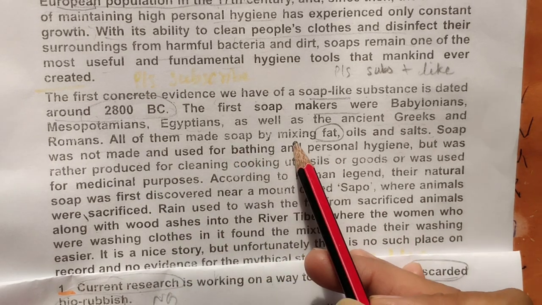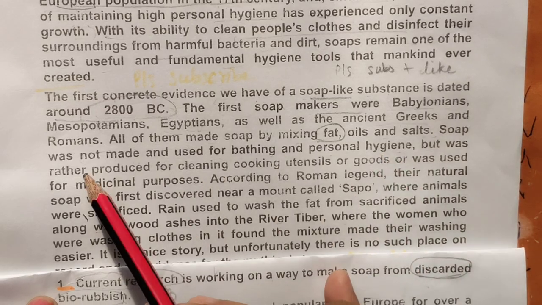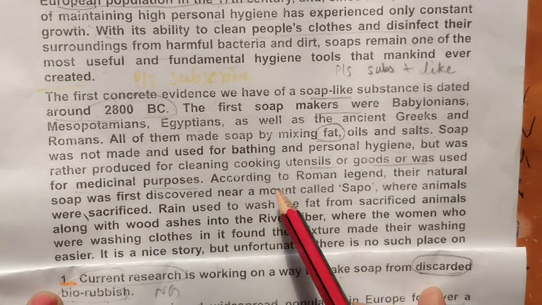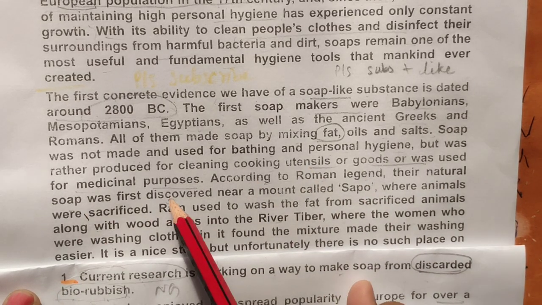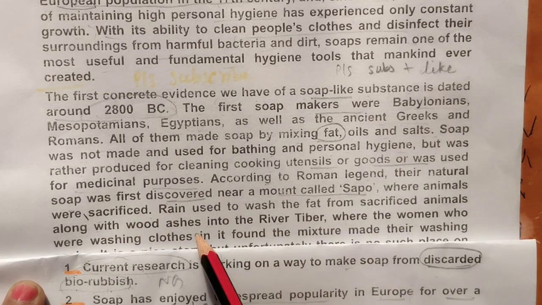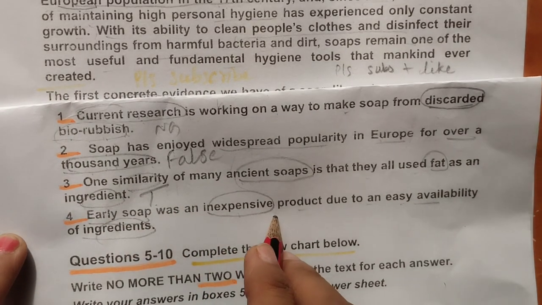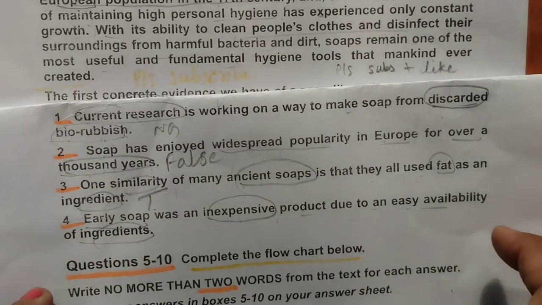All of them made by this and this. Soap was not made and used for bathing and personal hygiene, but was rather produced for cleaning utensils or goods, and was used for medical purpose. According to Roman legend, natural soap was first discovered where animals were sacrificed. So what the statement is saying: early soap was an inexpensive product due to an easy availability of ingredients.